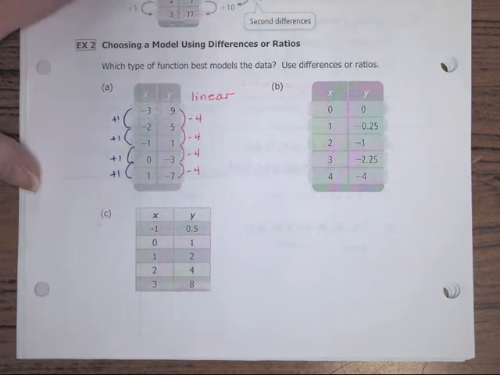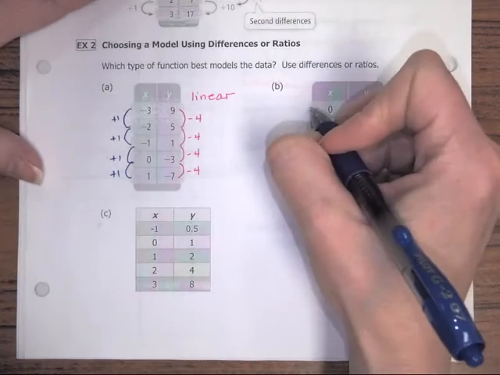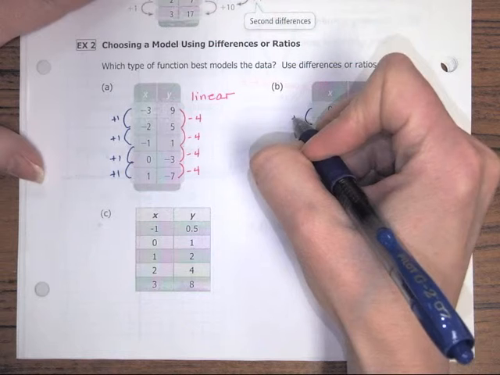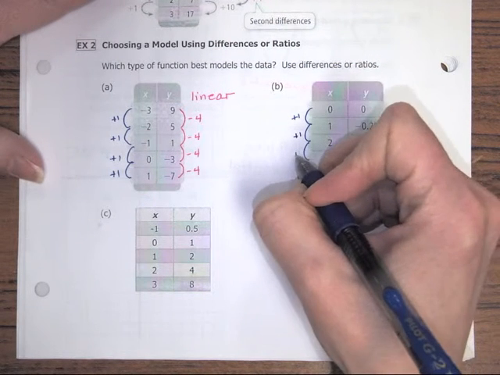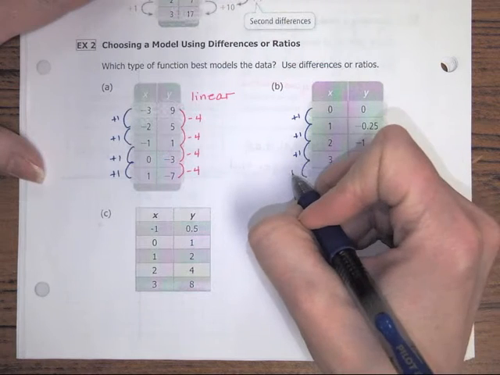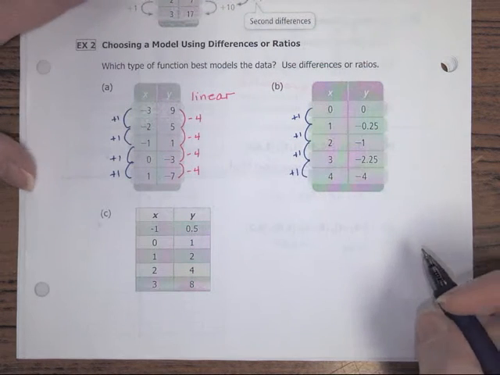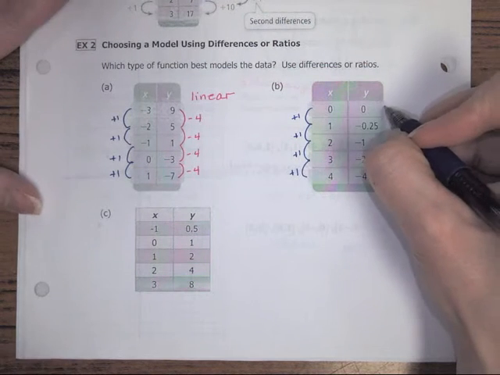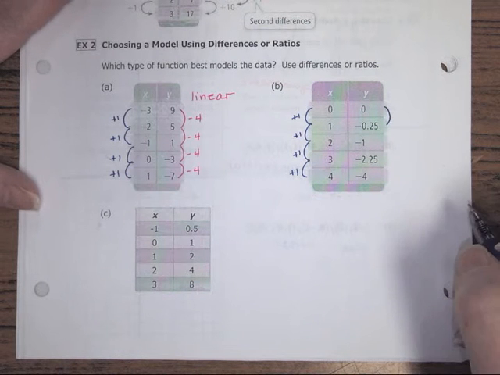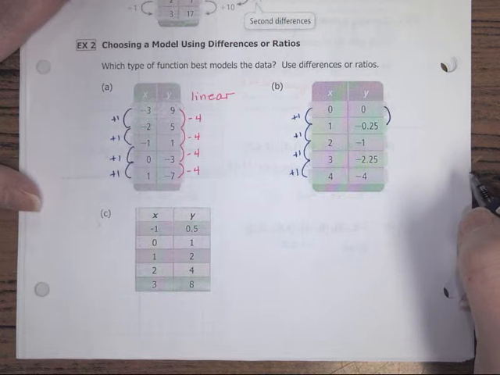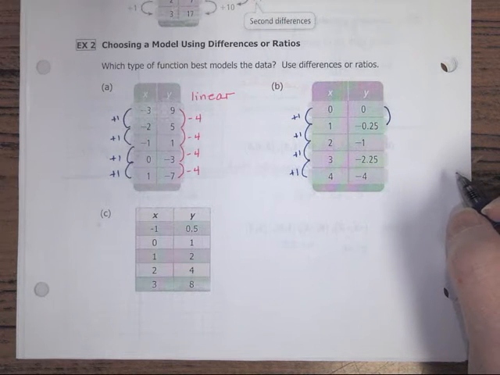All right, let's go over here to example B. This is going up by 1, up by 1, up by 1, and up by 1. All right, what's happening as we're going from here to here? Allie? Negative 0.25.